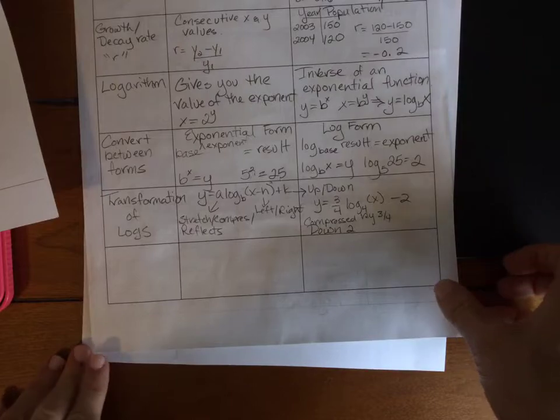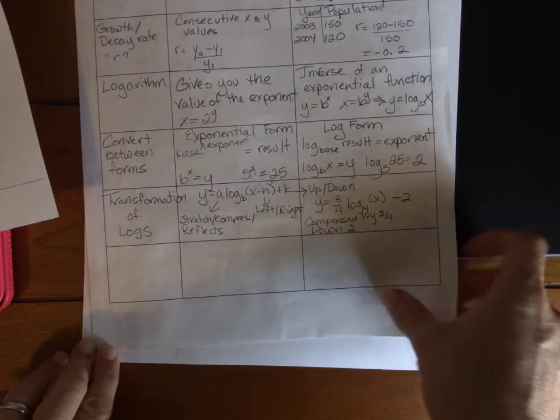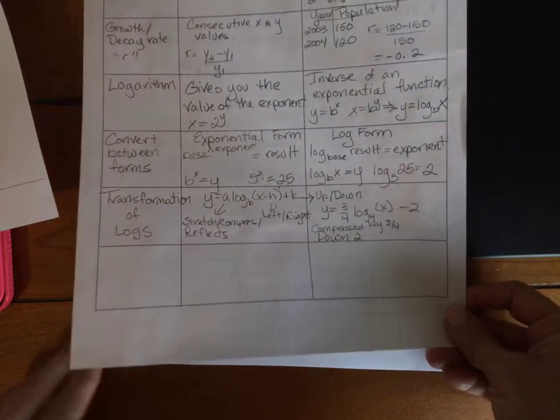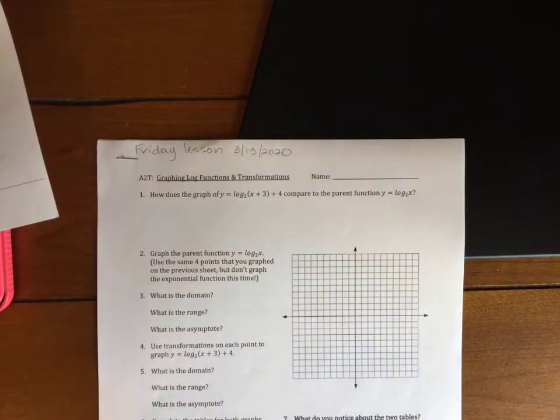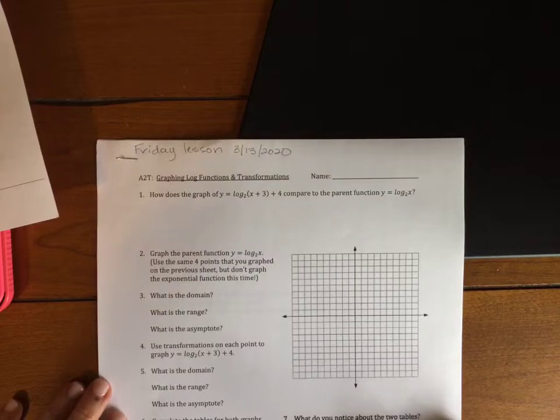You will have this attached to this assignment. So that's what you'll want to have next, your worksheet that looks like this, graphing log functions and transformations. So pause if you need to go ahead and grab that.